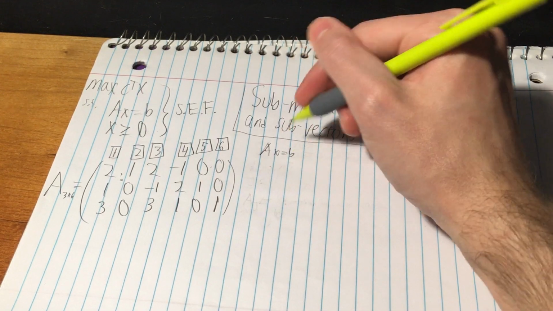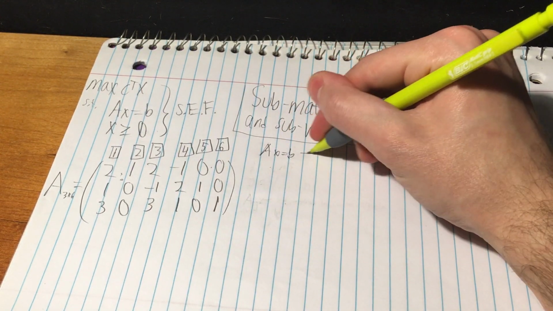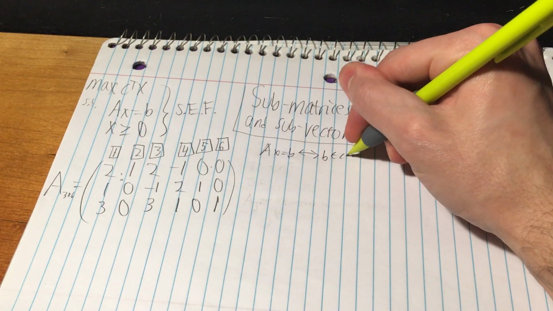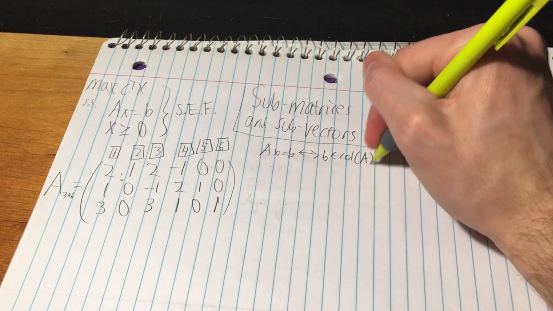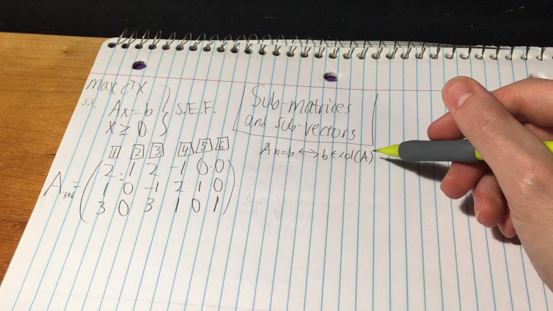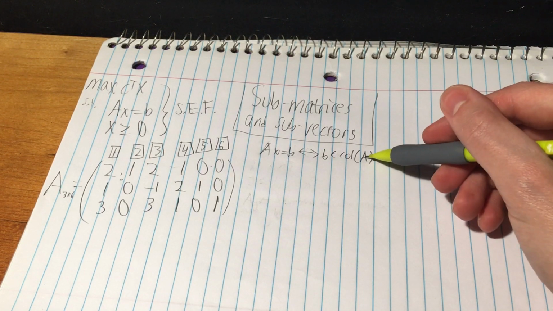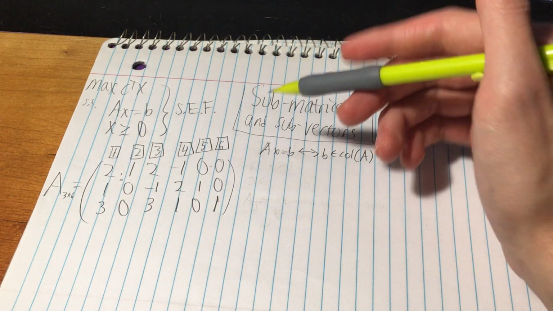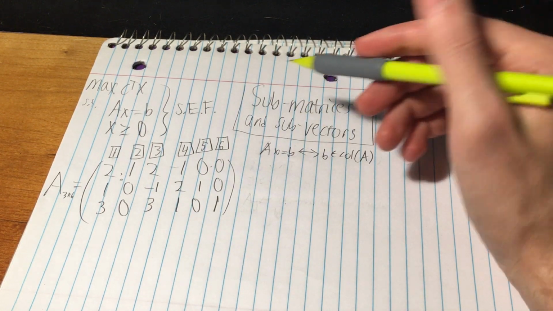We know from linear algebra that Ax equals b has a solution x if and only if b is in the column space of A. And so we're going to be talking about the columns of A quite a bit. And that's where the notation is going to come from for these submatrices and subvectors.